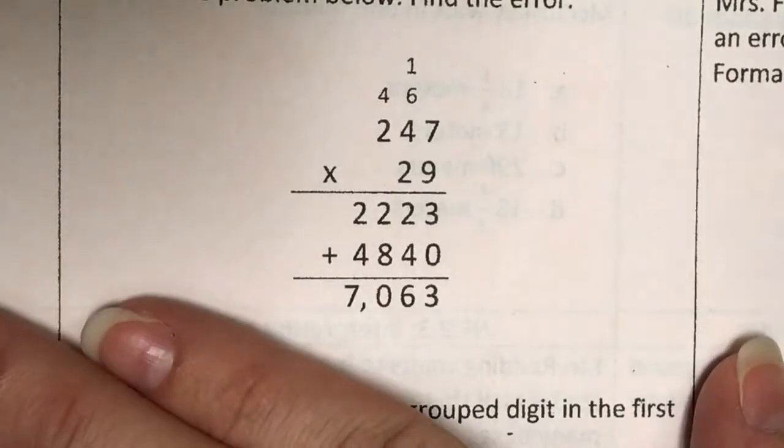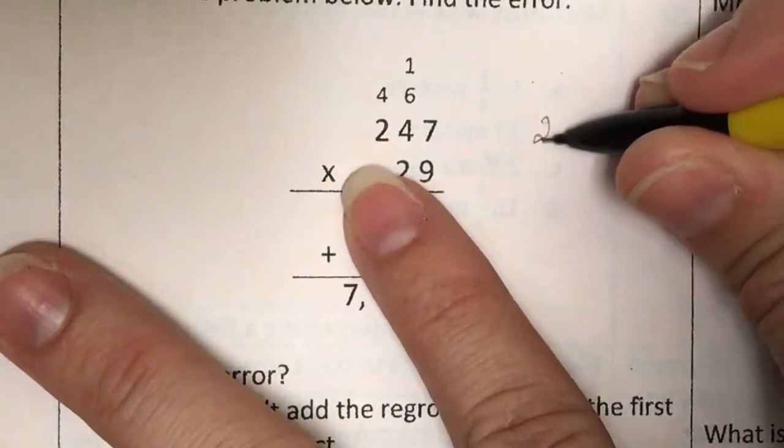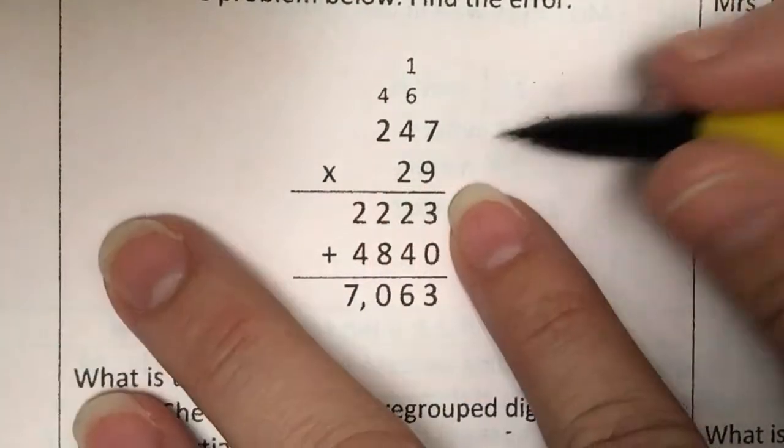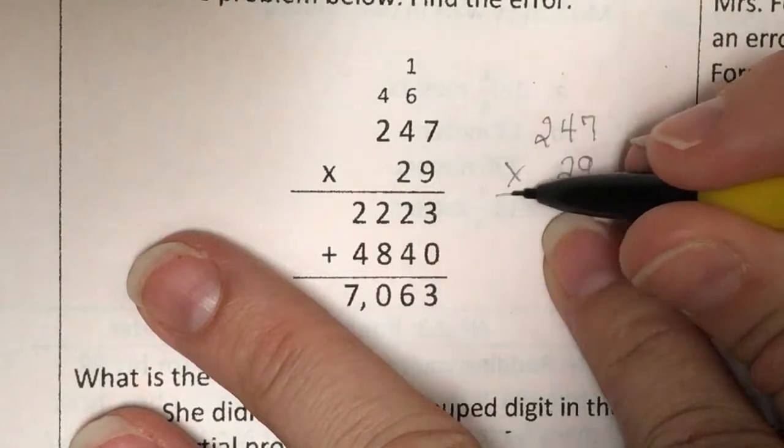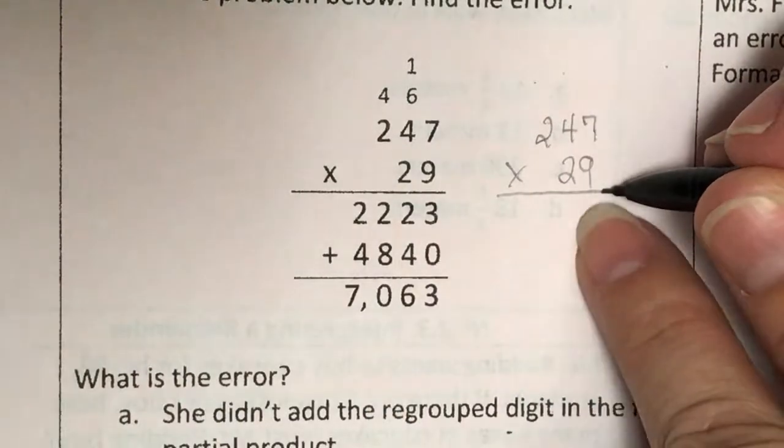I told you that when you're looking for somebody else's error, you should just rewrite the question right beside it, making sure that everything lines up, and work it out. See, where does your answer stop matching theirs?